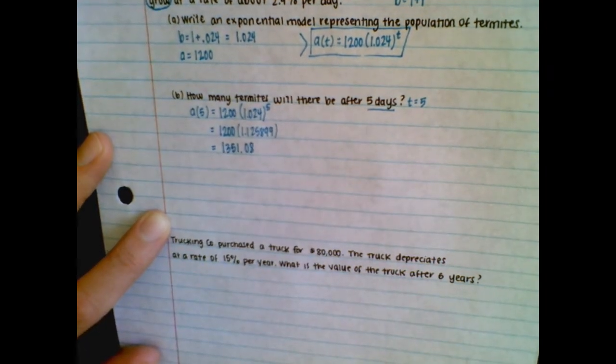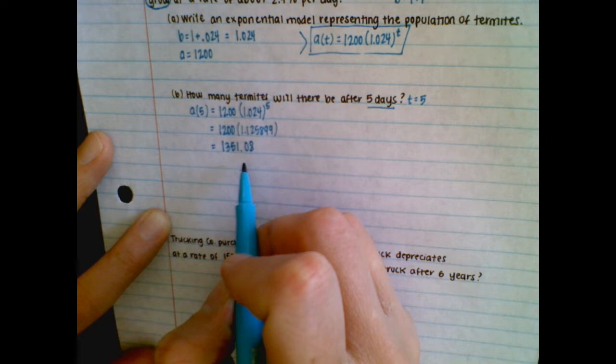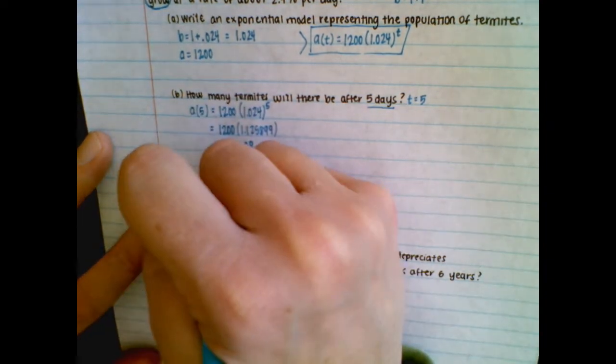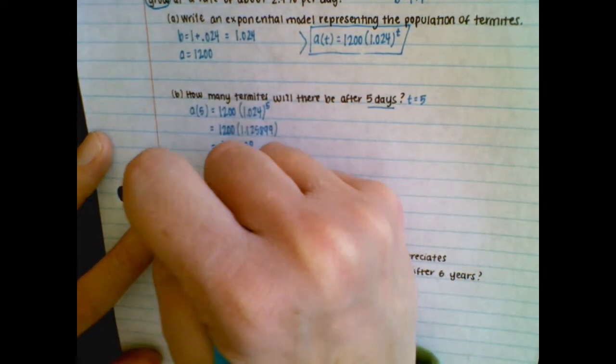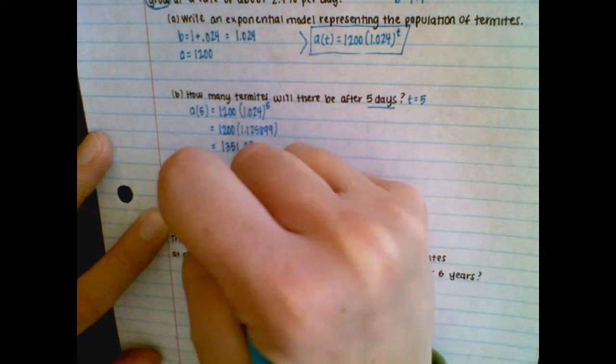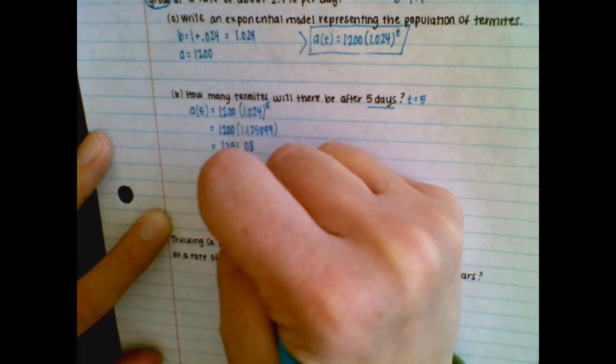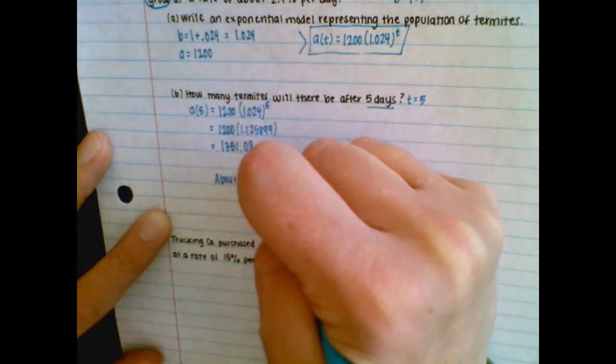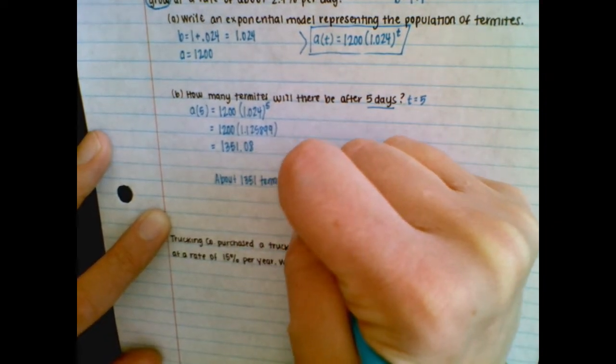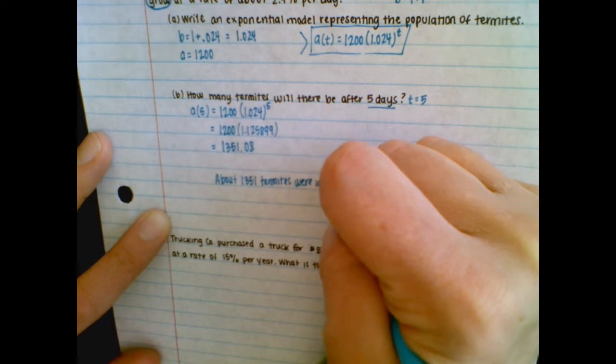But since we're talking about termites, it doesn't make sense to have a fraction of a termite. So I'm going to say about 1,351 termites were in the foundation after 5 days.